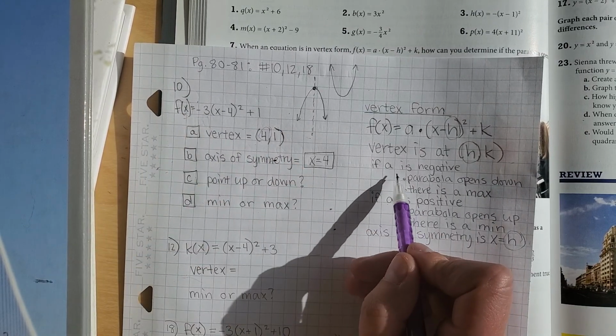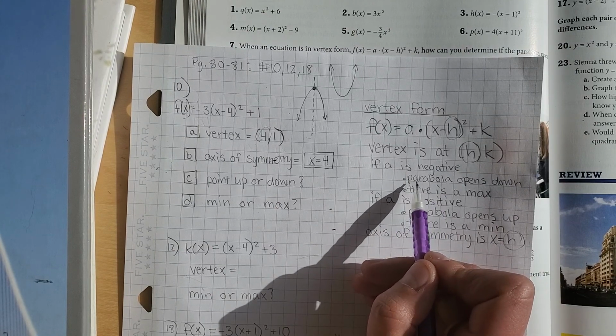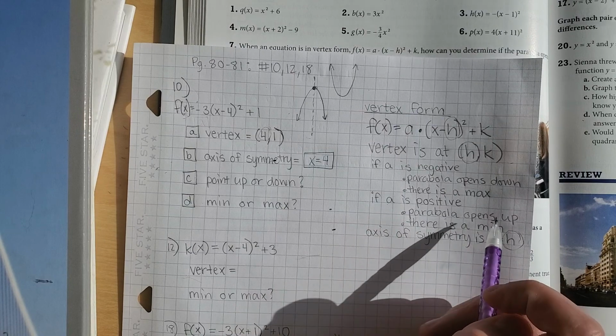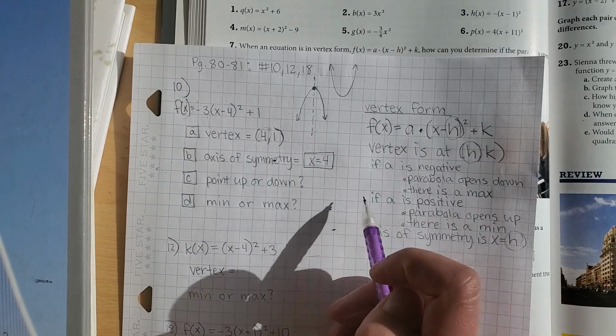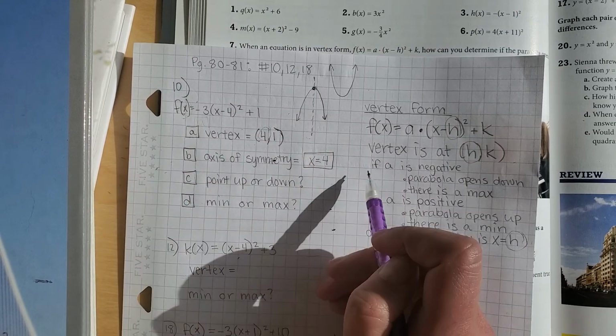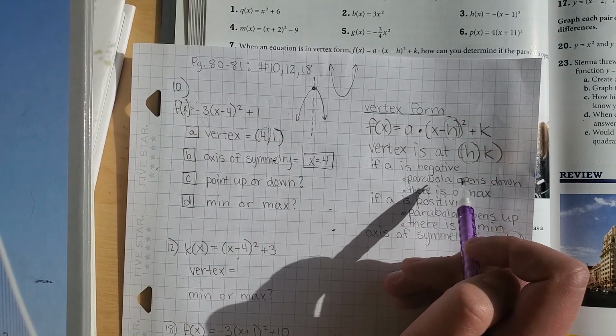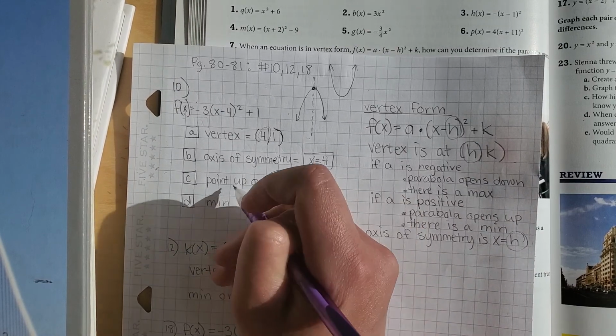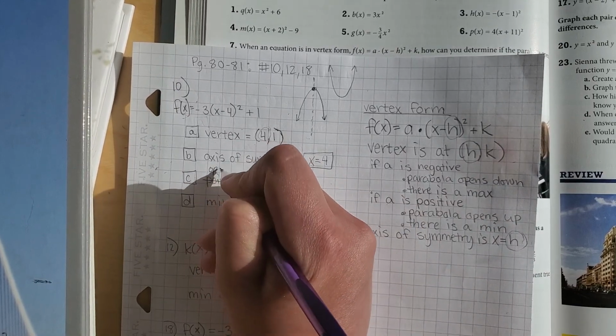So if a is negative, our parabola opens down. If it's positive, our parabola opens up. Our a we see is -3, so it's going to be opening down. Oh, I just say open up. Whoops.